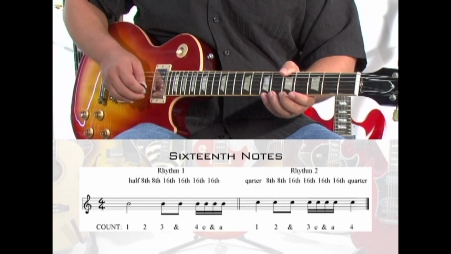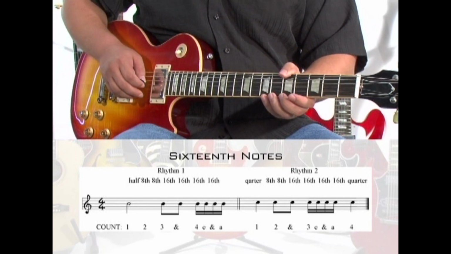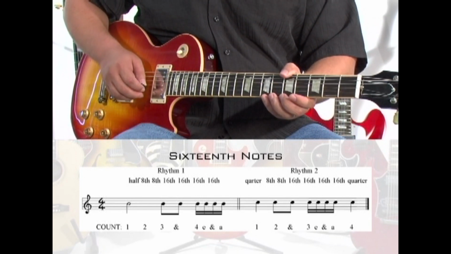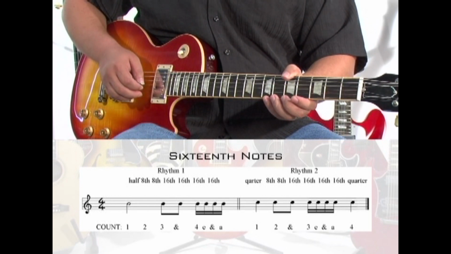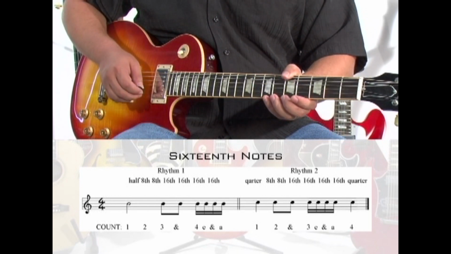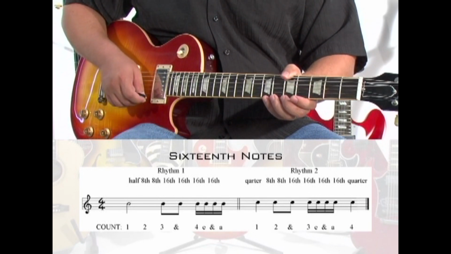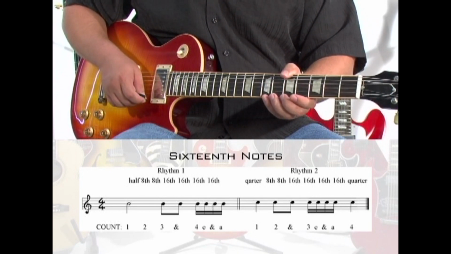Hold the half note for counts 1 and 2, play an eighth note for the 3 count, play an eighth note for the and count, a 16th note for 4, a 16th note for E, a 16th note for and, a 16th note for A. Here is rhythm 1 applied to the D or 2nd scale position.